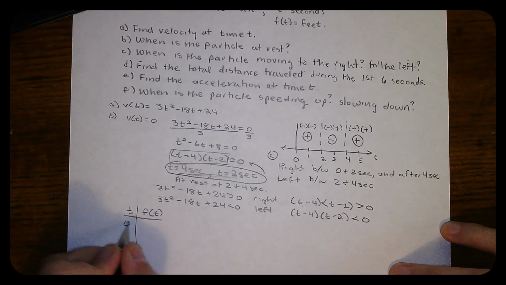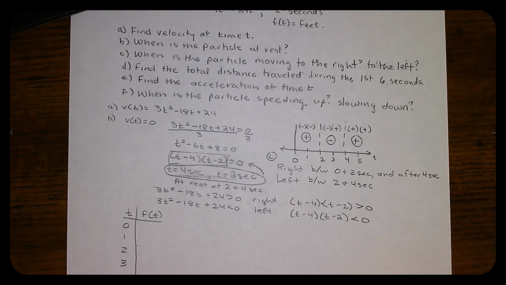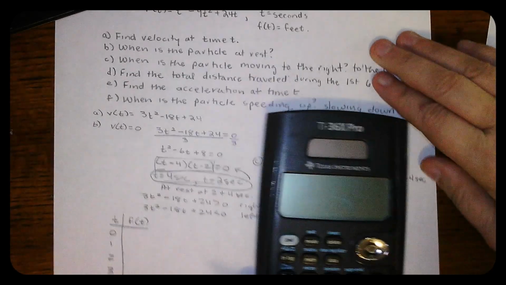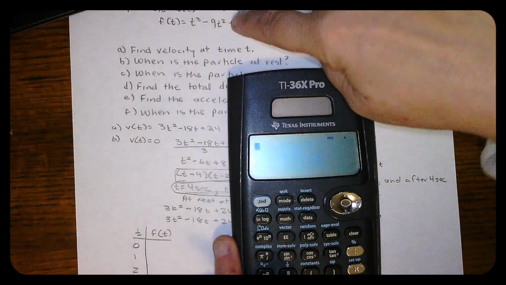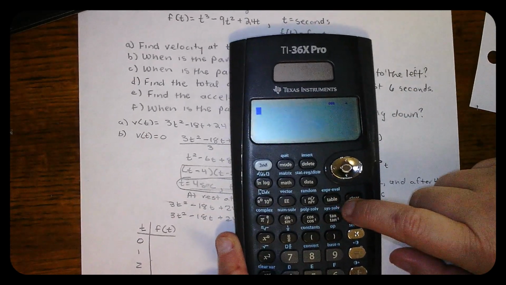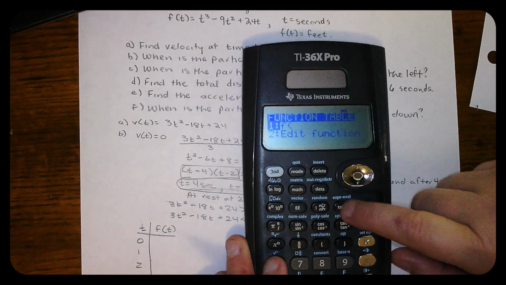All right, so I know we want to know the total distance in the first 6 seconds. The easiest way to do this again is to put this in your calculator. So you can pause the video and put the position function into the calculator. I've already done it, so make sure you pause the video.